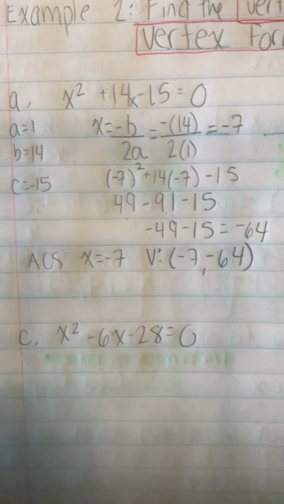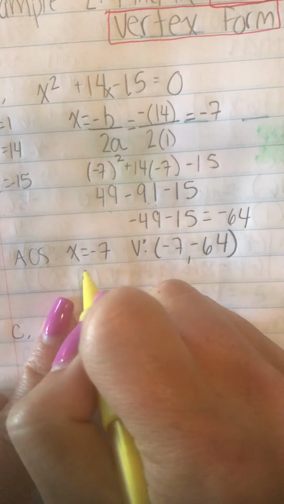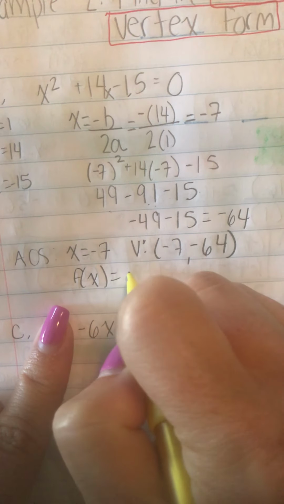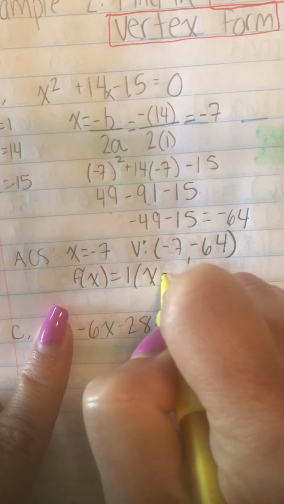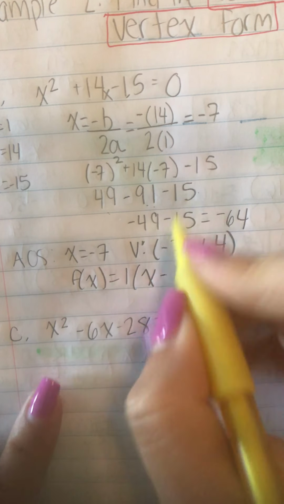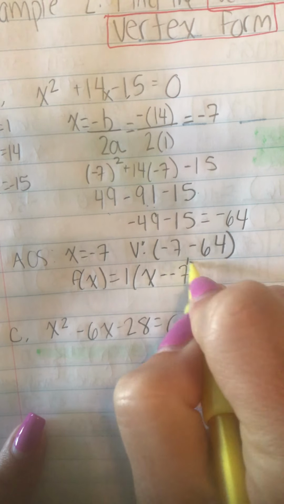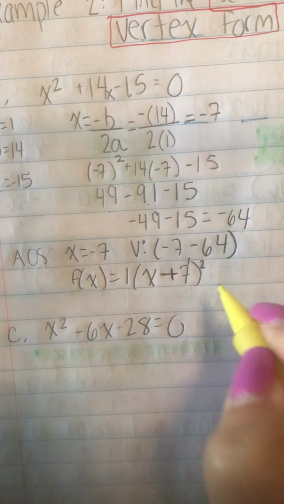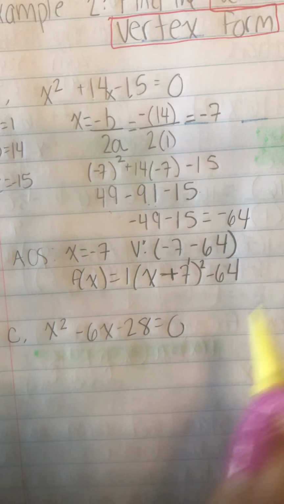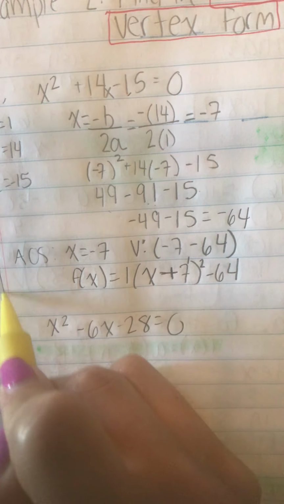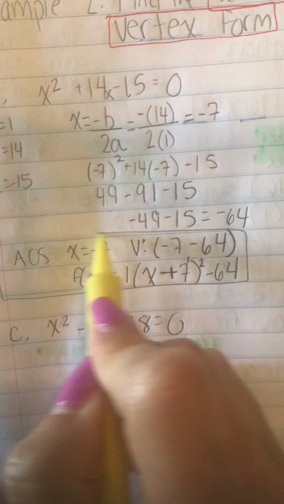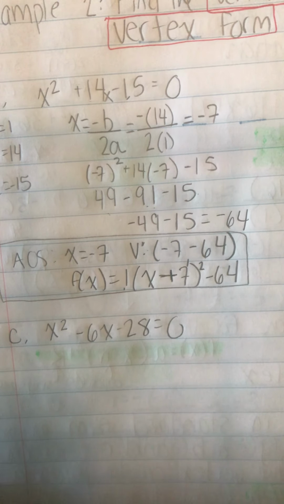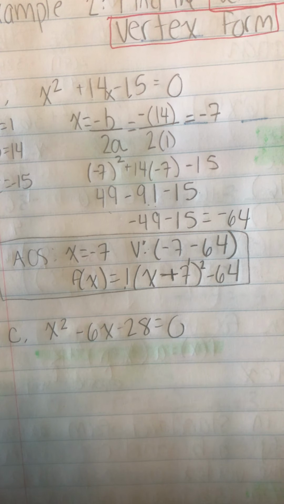So now I need to fill in my vertex form. So I write f of x equals, you put your a first, which is 1, parentheses, x minus. Now it's negative again. So we know from example 1, this is going to be a plus sign because 2 negatives make a plus. And then we put negative 64. So all 3 of these are my answer: vertex, axis of symmetry, vertex form. Okay?